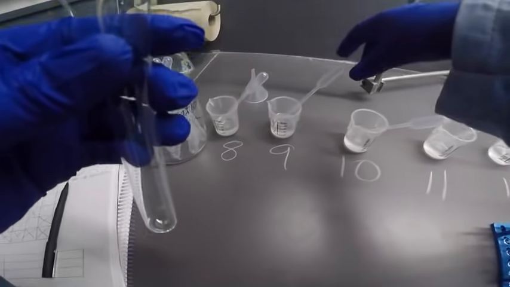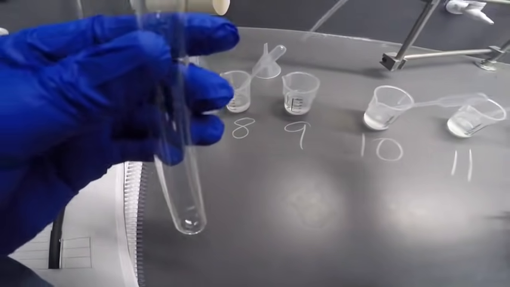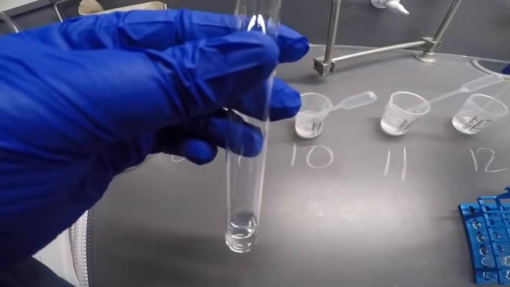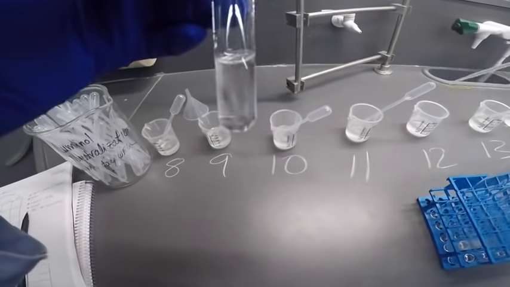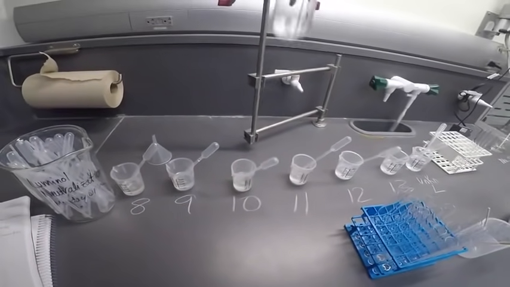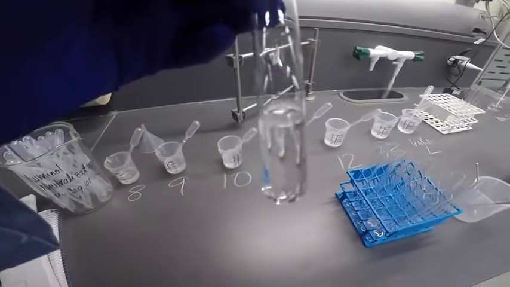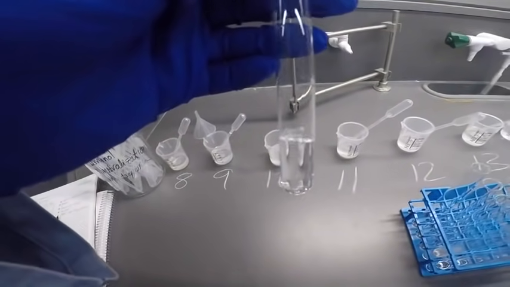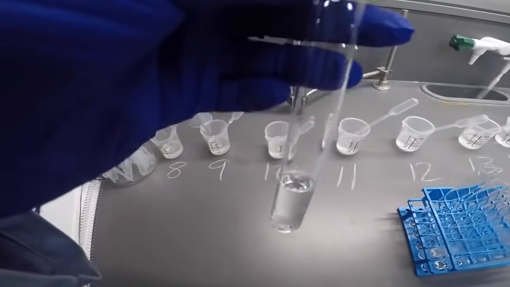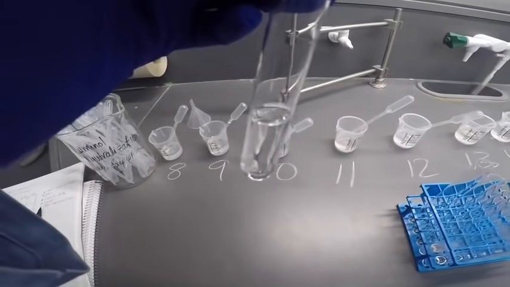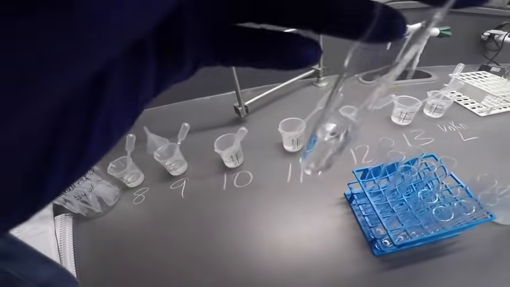Okay, so now we're going to do 9 and 12. So that was 9. Here goes 12. Looked like there was some sort of disturbance, but that could be because the solutions are mixing together. But no, no precipitate. Did not get cold or warm, either one. No smell. All right, so looks like that's a lot of nothing, no reaction.